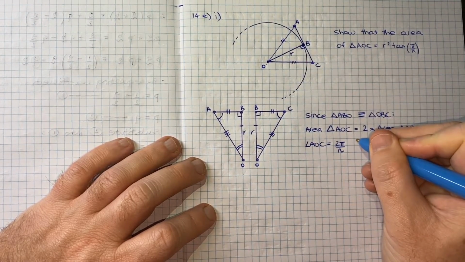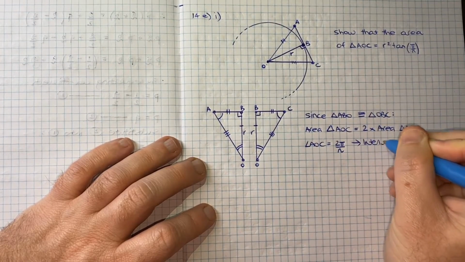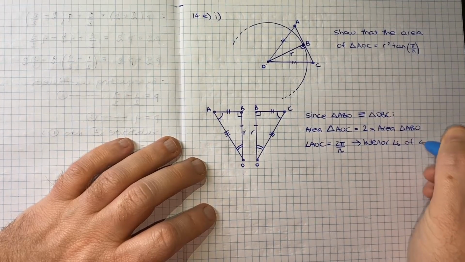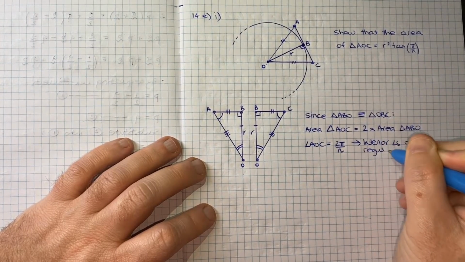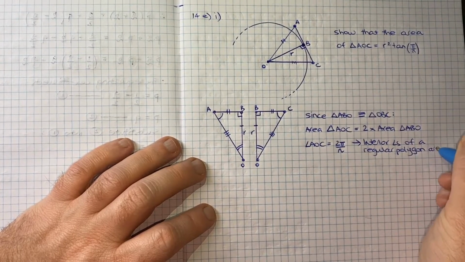So we can say that maybe the reason for that is that the interior angles of a regular polygon are equal.